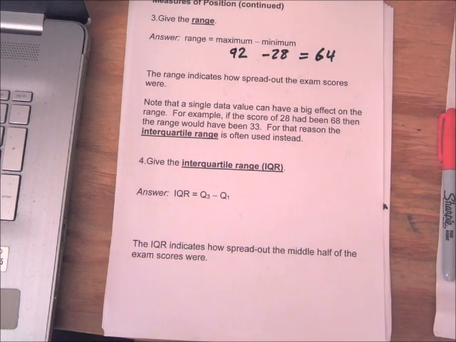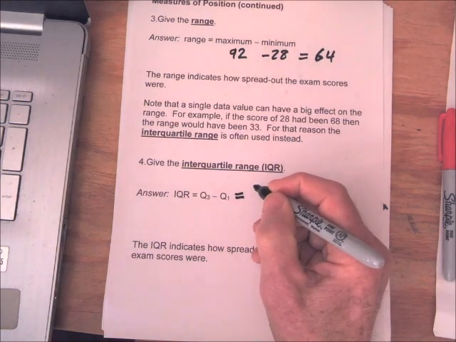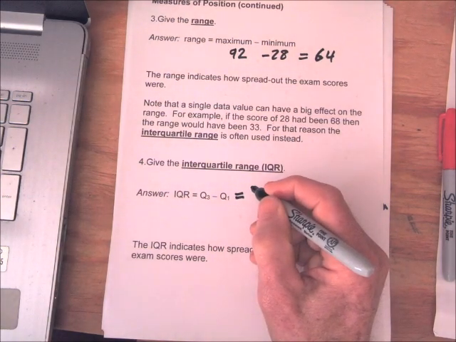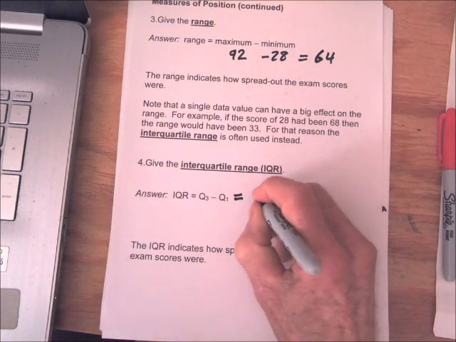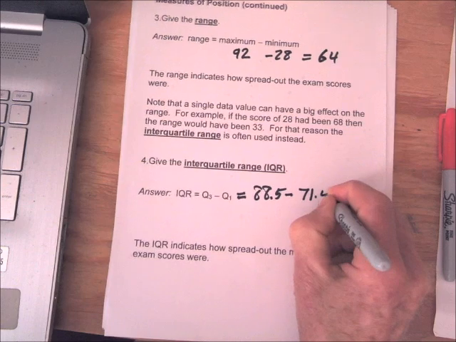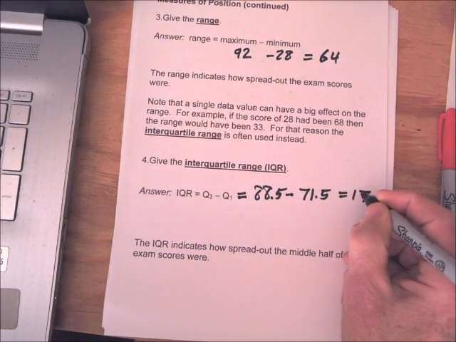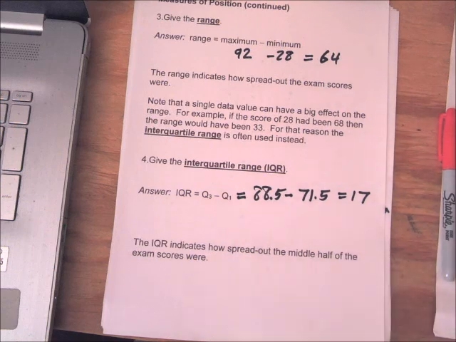Q3 minus Q1. In this case, our Q3 is 88.5 minus 71.5, and that's equal to 17. So that tells us how spread out the middle part of the data is, and the interquartile range has the advantage of not being affected by outliers.